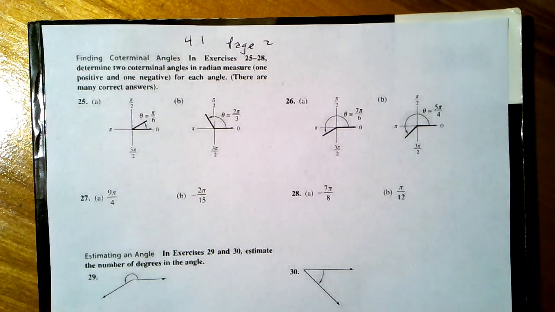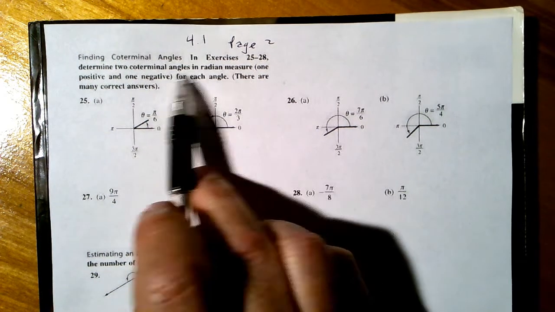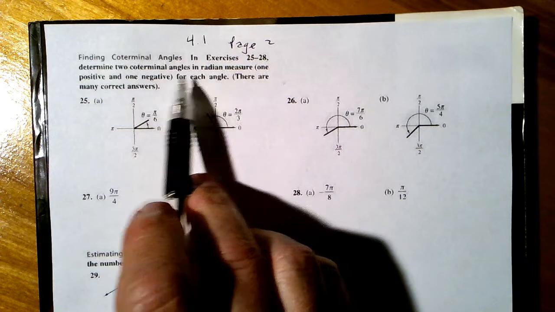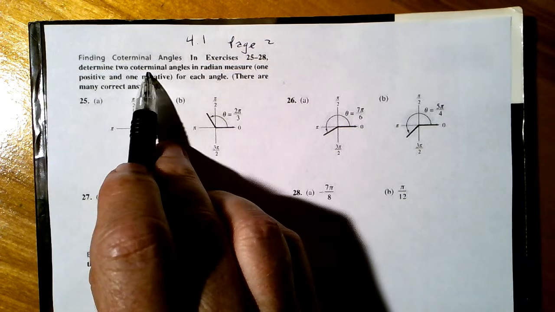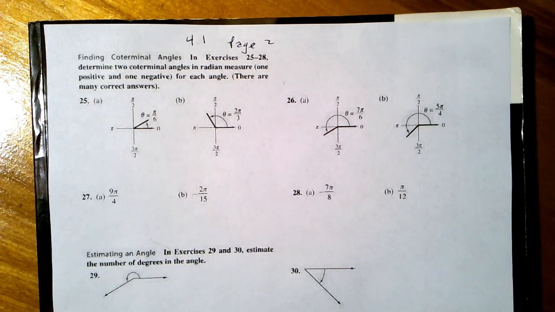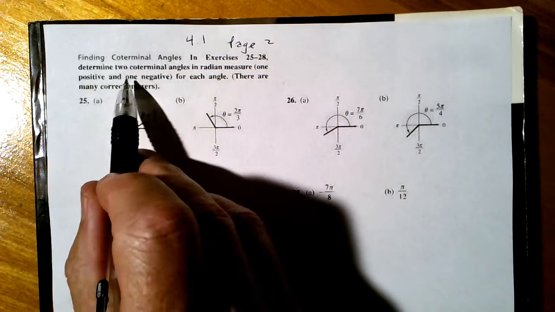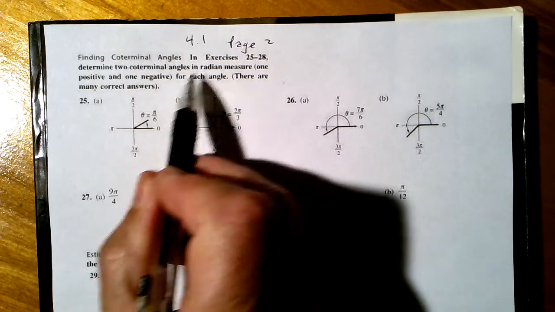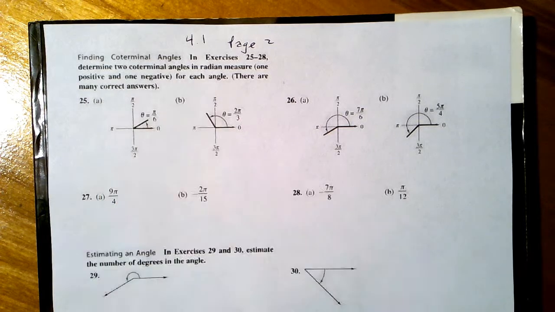Let's get started here. We've got some radian measures that we're dealing with again. This says determine two coterminal angles. Terminal just means stopping point. So two angles that stop at the same point in radian measure, one positive, one negative for each angle.